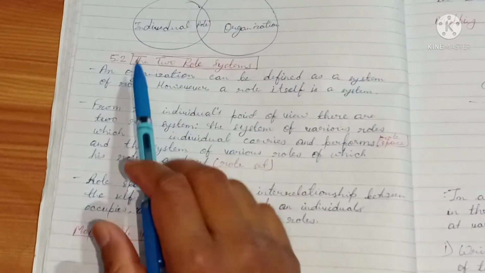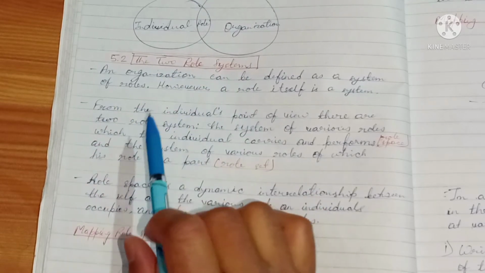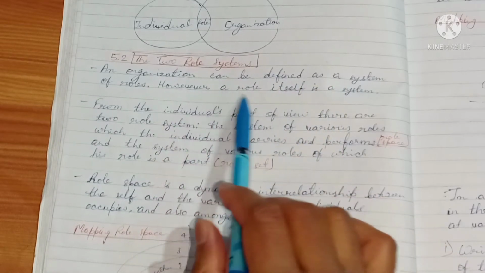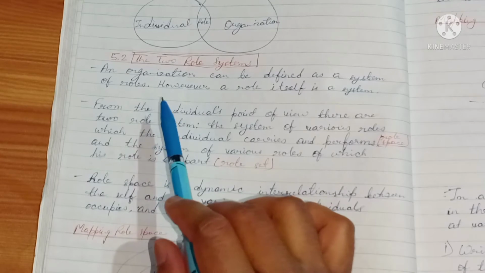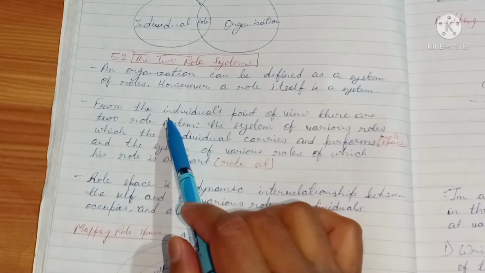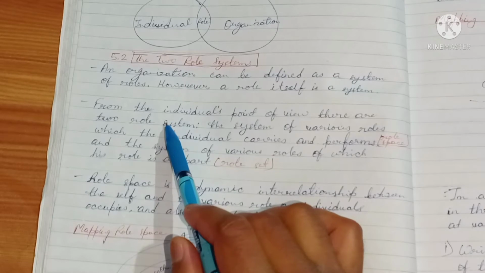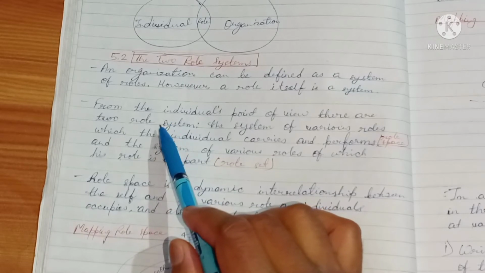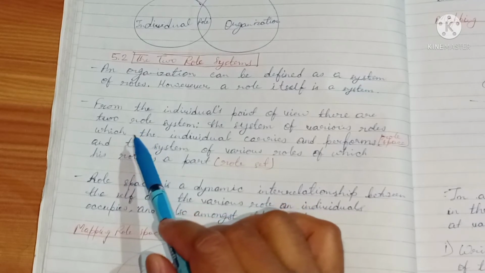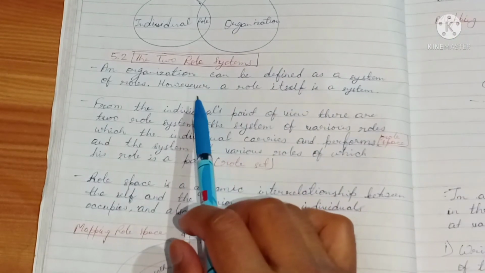So next, the two role systems. What are these two role systems? An organization can be defined as a system of roles. However, role itself is a system. In organizations, so many roles are there, and so many role occupants are there. So we can say that an organization is a type of system of roles. When we combine all those roles, we get an organization.